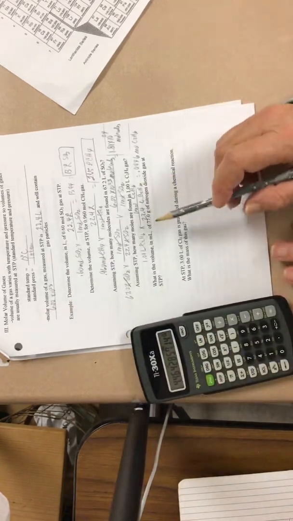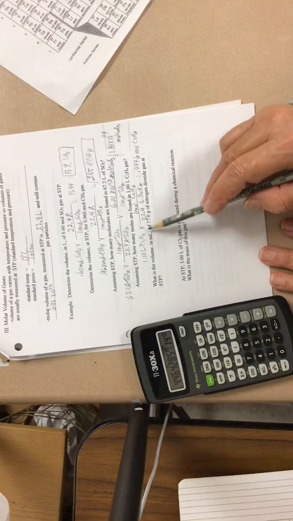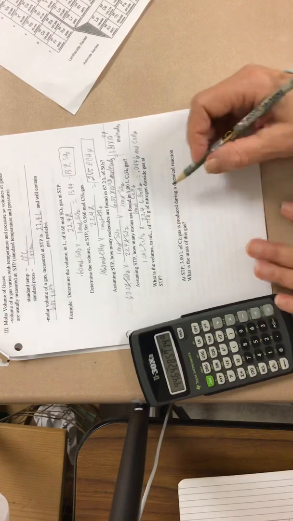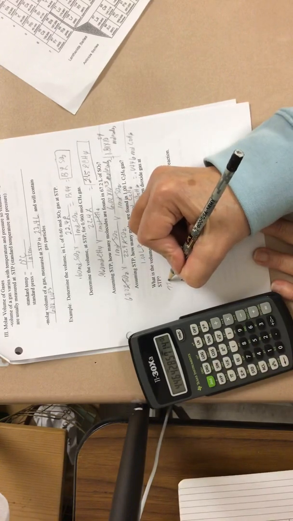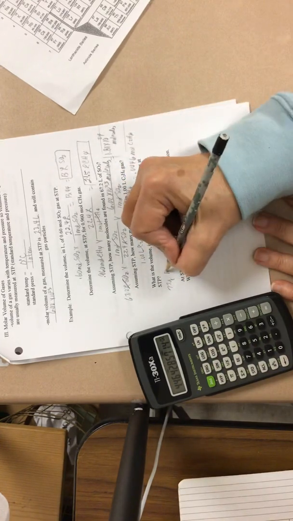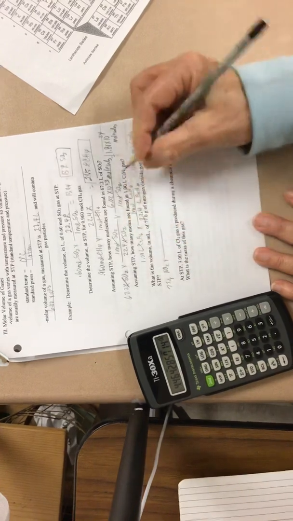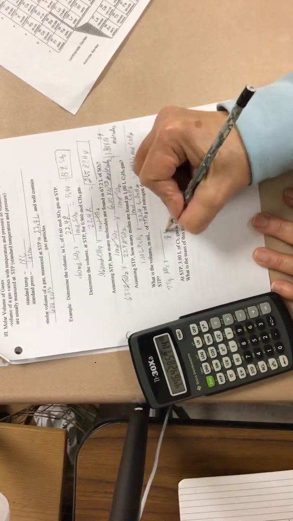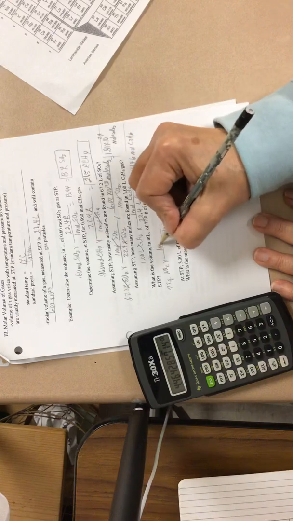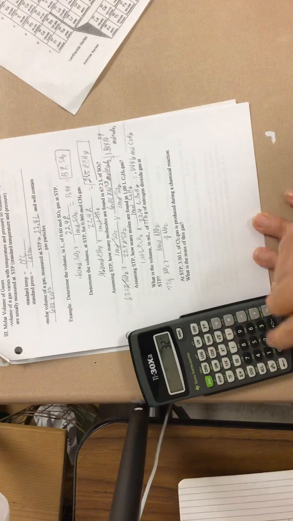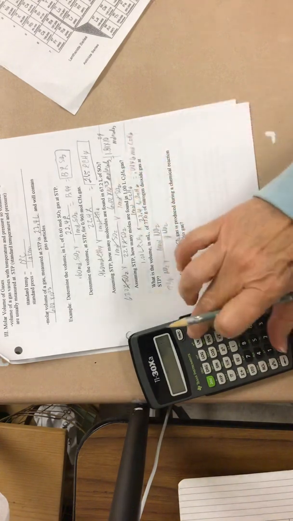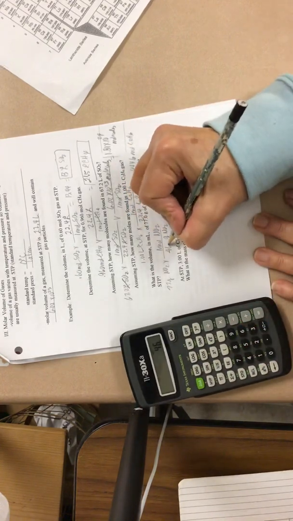Okay, next one, same thing we've been doing, but now we're going to go to milliliters, and you should know that conversion. So you say 77 grams nitrogen dioxide, NO2, times, we want to get rid of grams, so we put it on the bottom. We look up its mass: 2 oxygens are 32 and 14 for your nitrogen, so that's 46 grams.